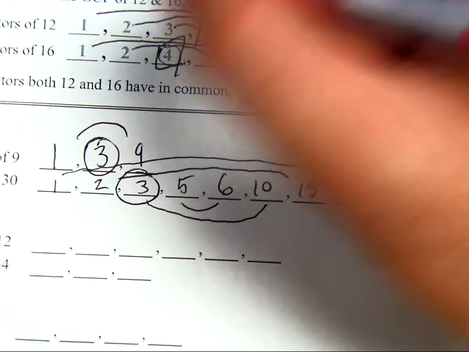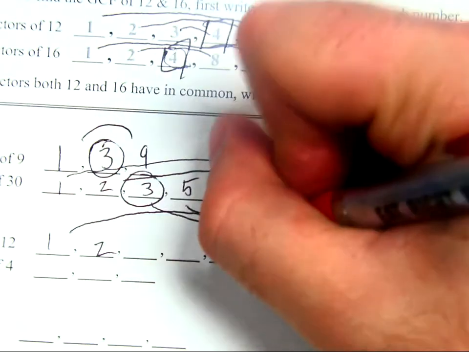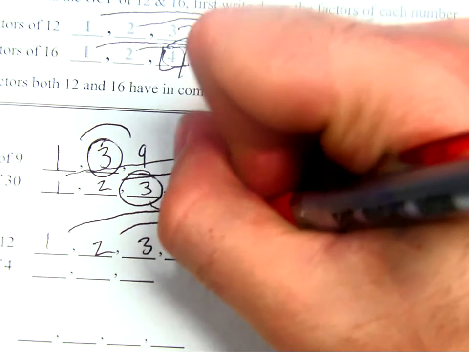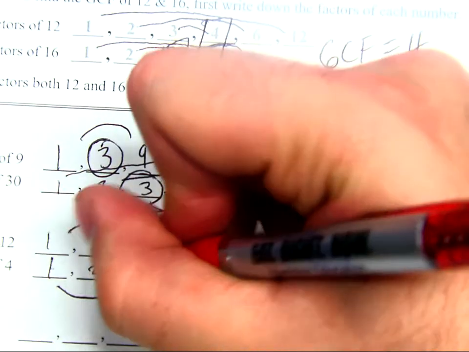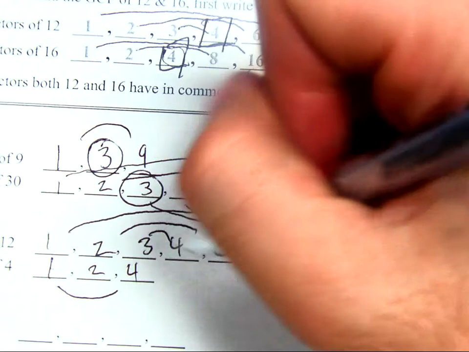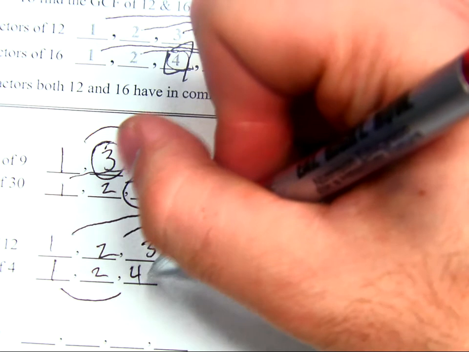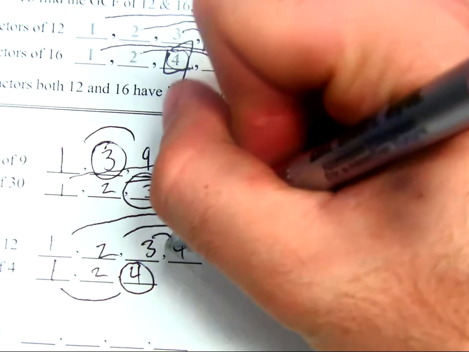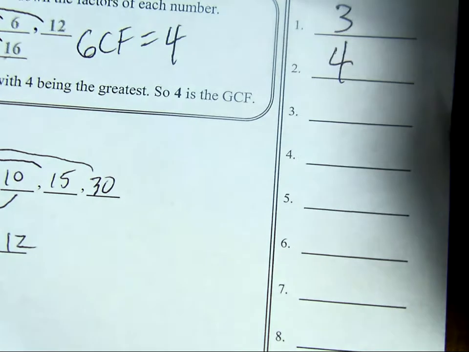Now 12 and 4. I have 1 times 12, 2 times 6, 3 times 4, and I've met up. For 4, I have 1 times 4, and 2 times itself. Now I have to work backwards and see what my greatest common factor is. I start from here. 4 is present in both. It happens for this one that my highest number in my 4 factors will also be present in both and be the greatest common factor. That's how you find the greatest common factor.